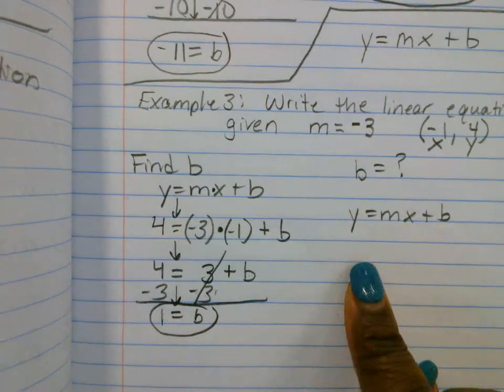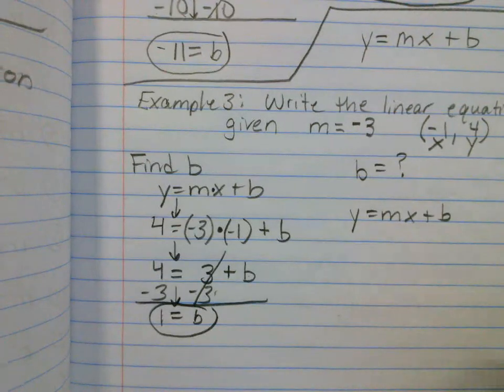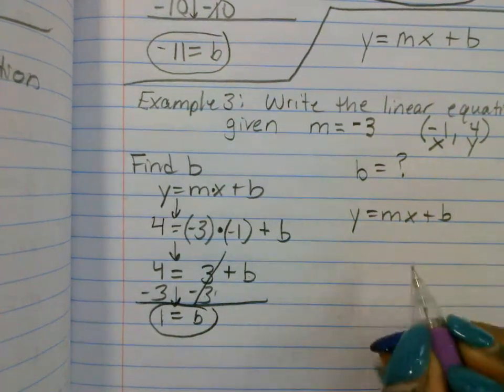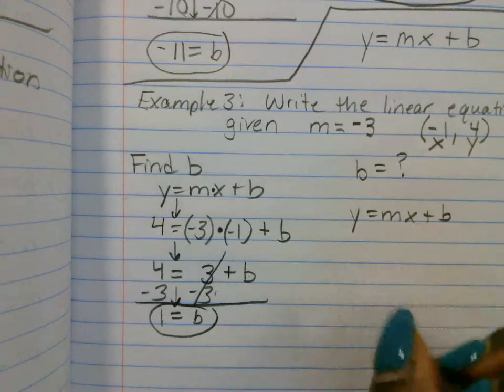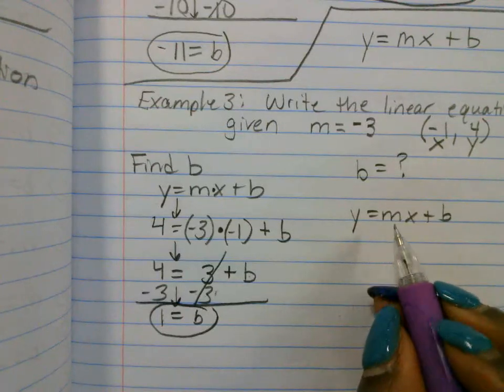How then do we write the equation? Genesis, how do we write this as an equation? Everett, how would you write this as an equation?